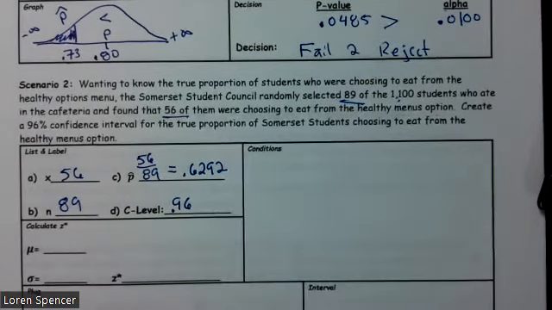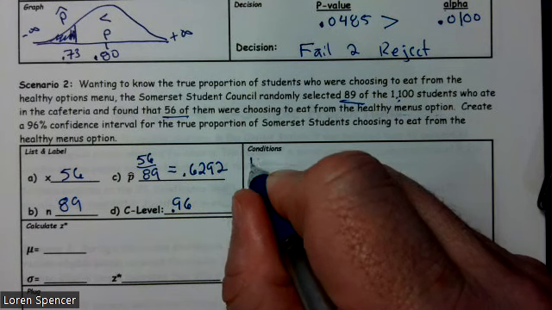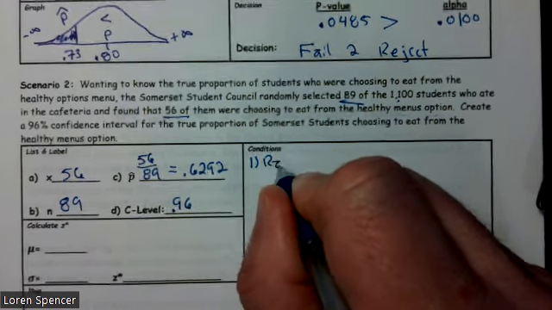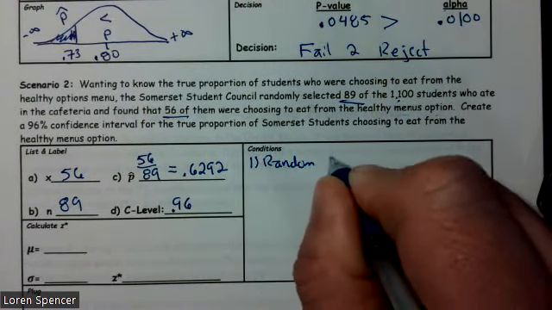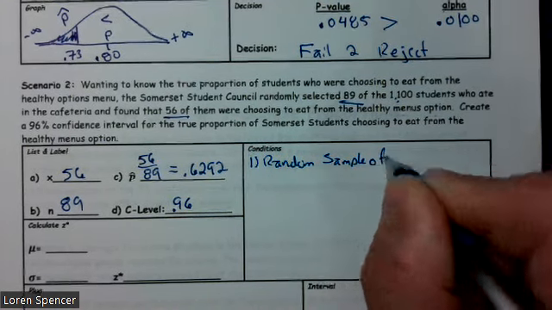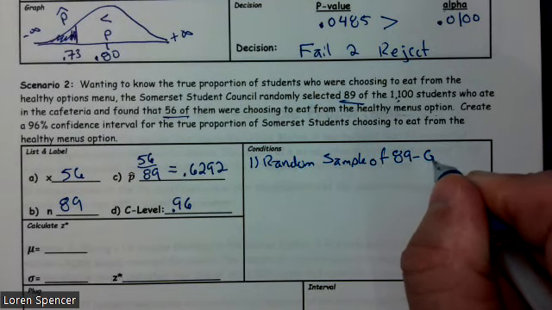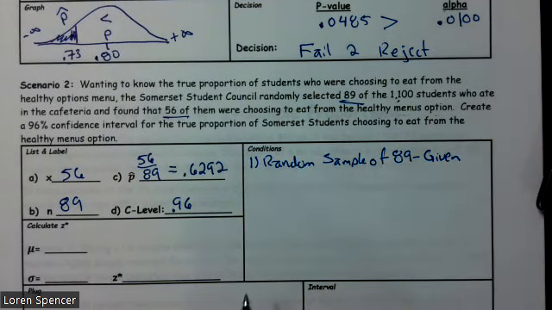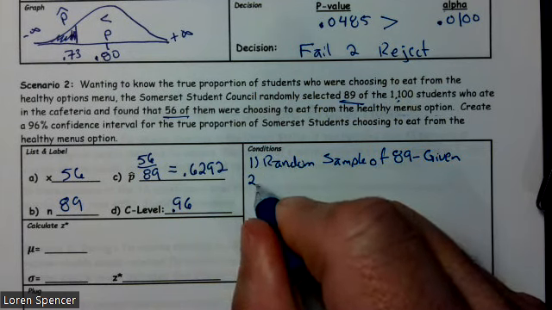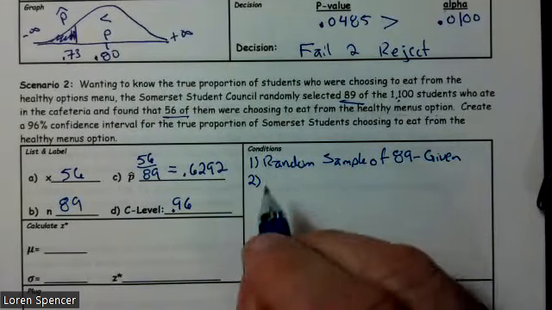All right, so we're going to go ahead and start writing our conditions for this. Well, 1, random sample of 89, and that was given. All right. Second thing, is it less than 10%?